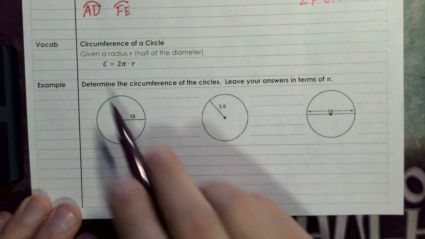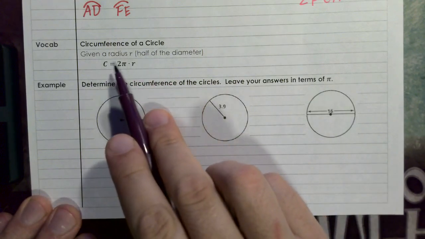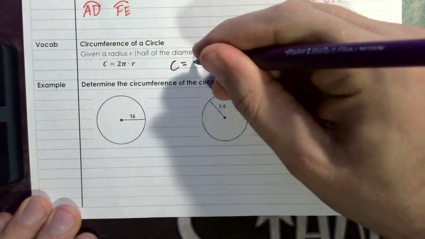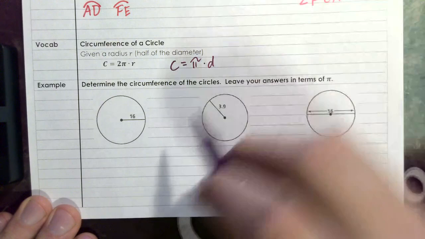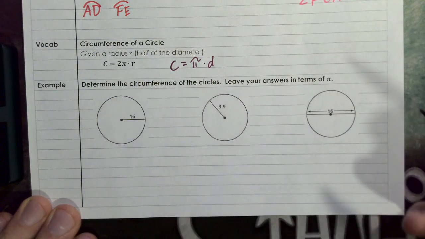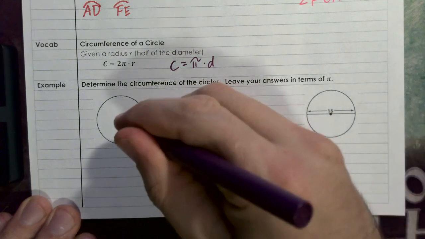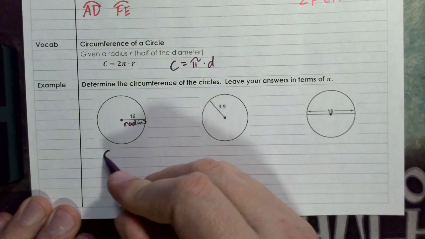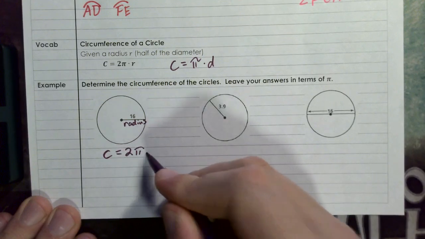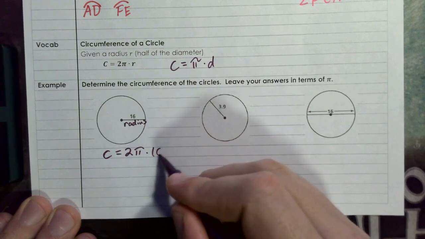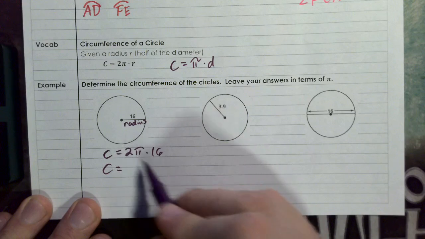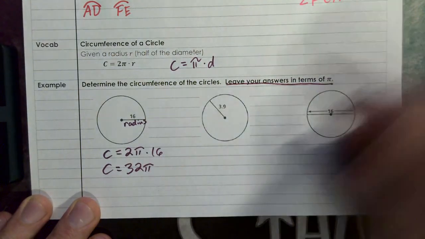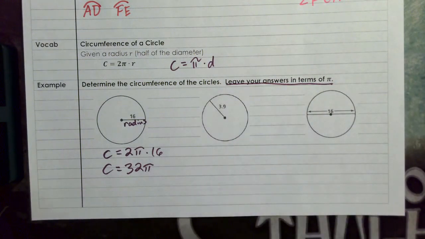All right, so finding the circumference of a circle is a very simple formula. The circumference equals 2 pi times r. There's another formula too where the circumference is pi times d because 2r is the same as the diameter. So if I'm looking at this one, 16 is our radius. So the circumference of this circle is going to be 2 pi times our radius, which is 16. So the circumference is 2 times 16, which is 32 pi. And this one said, leave your answers in terms of pi. So once I get that, I'm done. I don't have to do anything else.